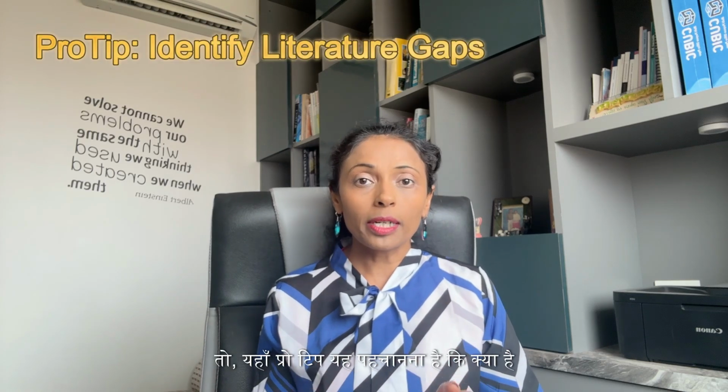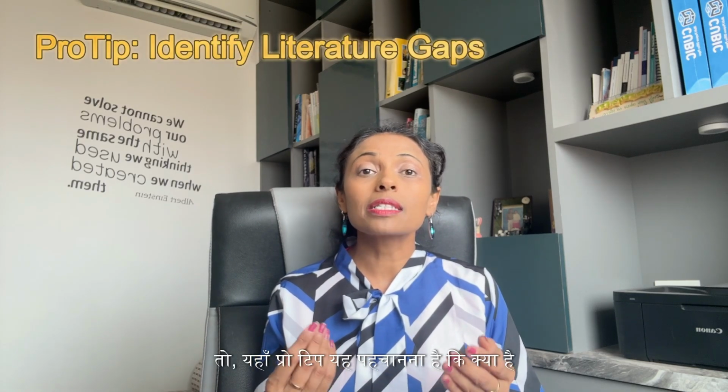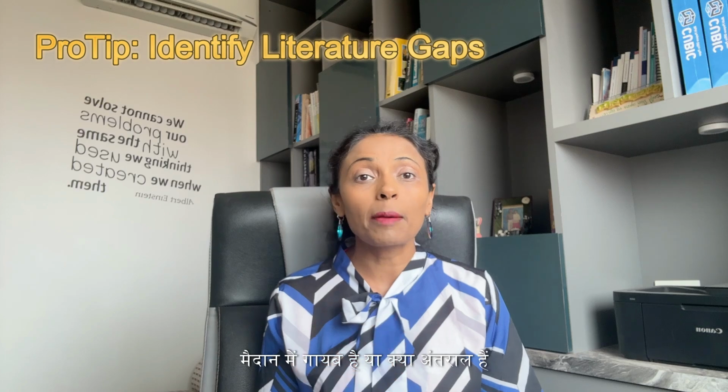So most importantly, identify the gaps in the literature. The pro tip here is to identify what's missing in the field, or what gaps there are in the knowledge, and how your study is going to justify the project or your review.